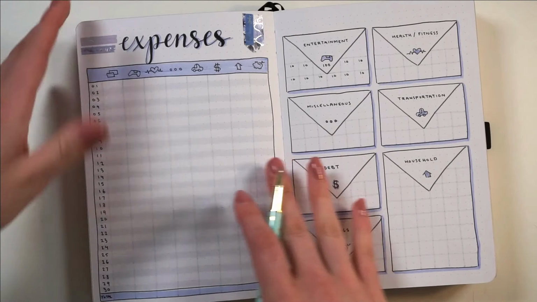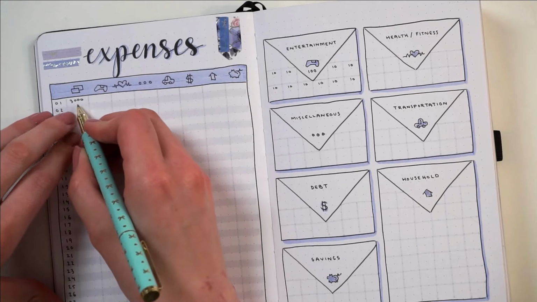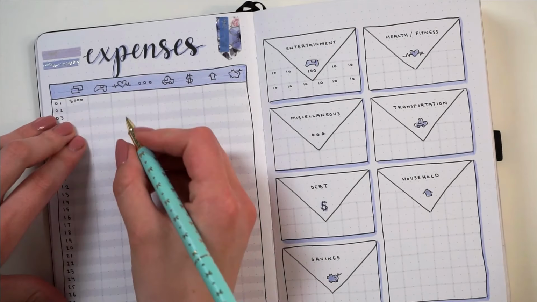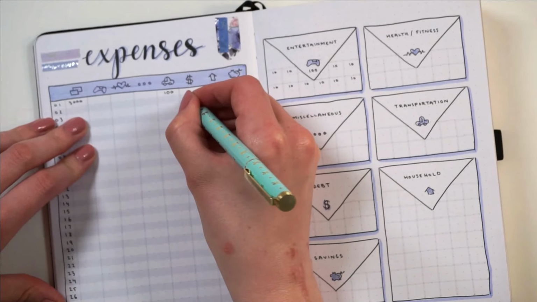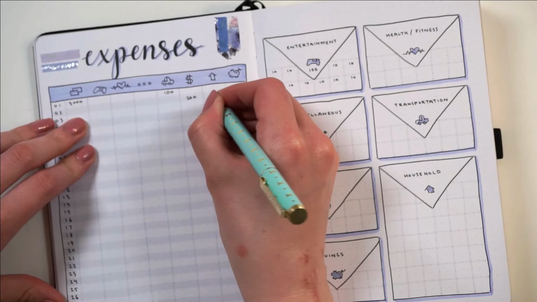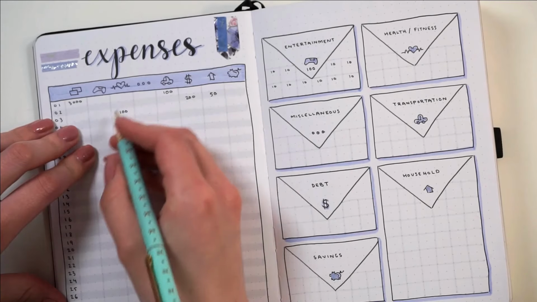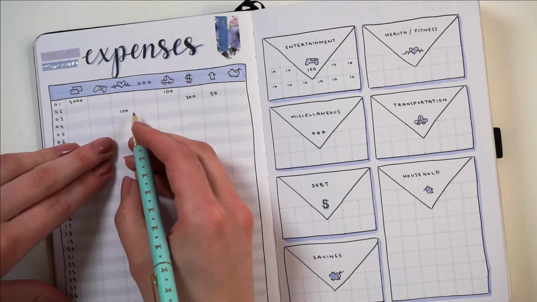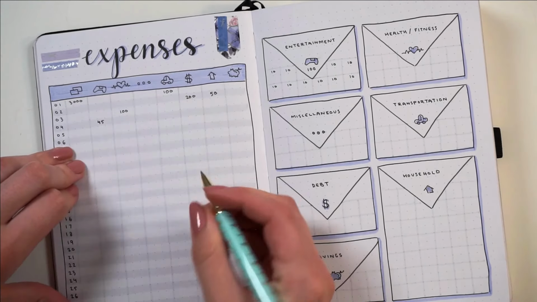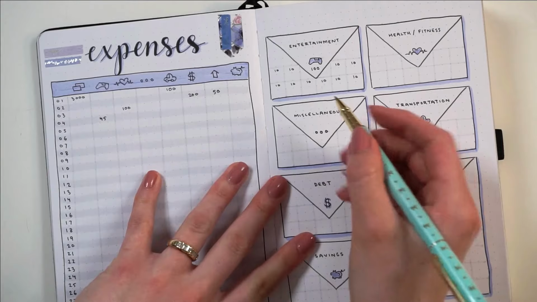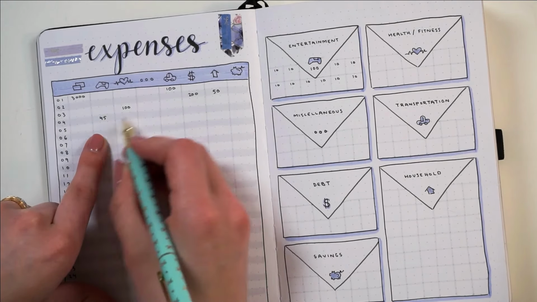As I am spending money, say that on the first you got paid your $3,000 and you filled up gas, and the next day you paid off some debt and you bought some groceries, you just fill in however much you spend each day. For example, here you say you spent $45, and at the end of each day I count up how much all of these add up to.